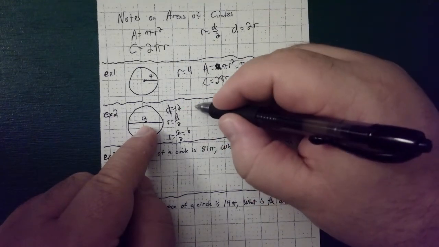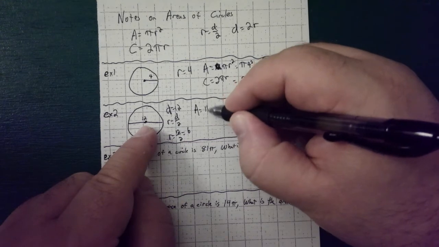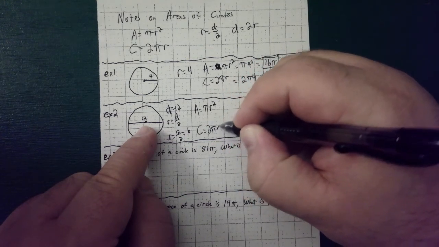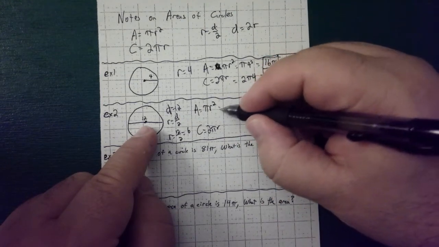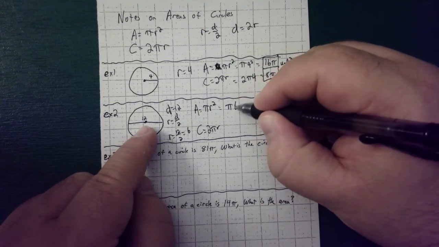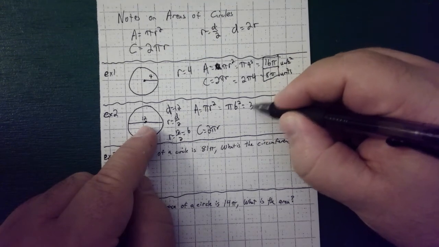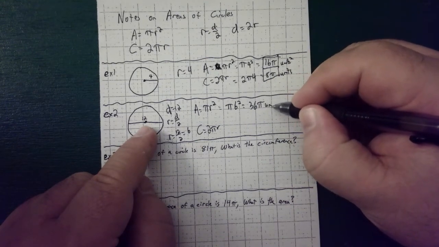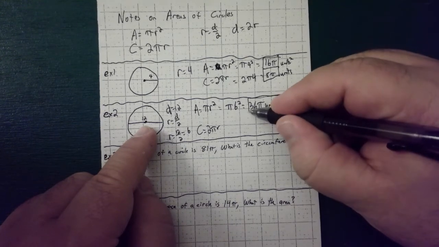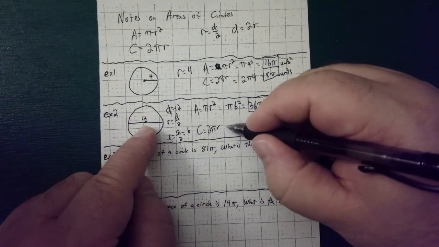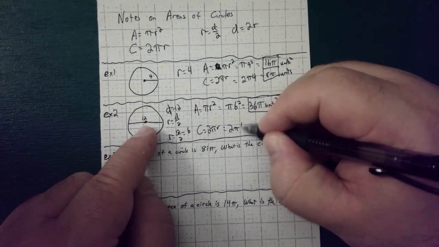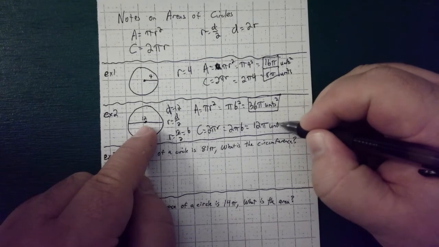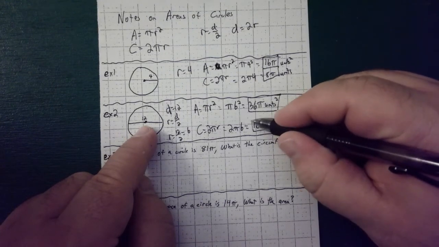So again, the area is pi r squared, and the circumference is 2 pi r. I'm going to do these one at a time this time. So this is going to be pi times 6 squared, or 36 pi. That's it, 36 pi units squared. That's the answer. This one is going to be 2 times pi times 6, or 12 pi units. Not units squared, just units.